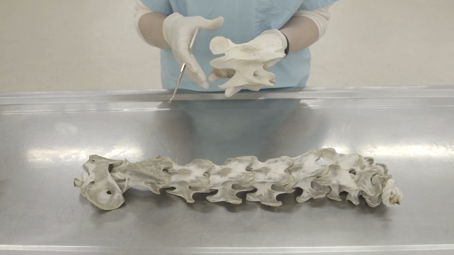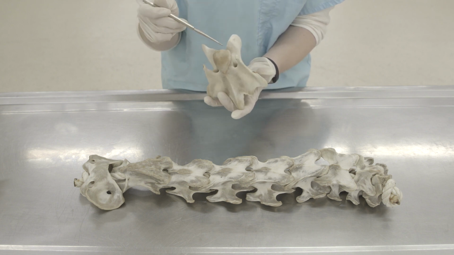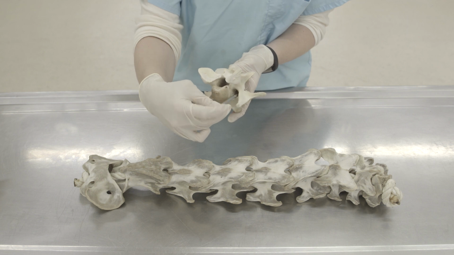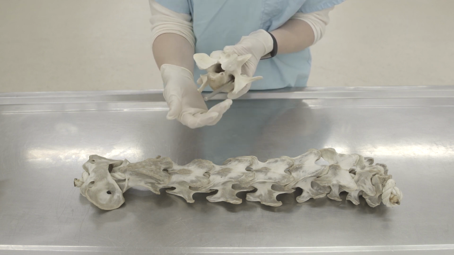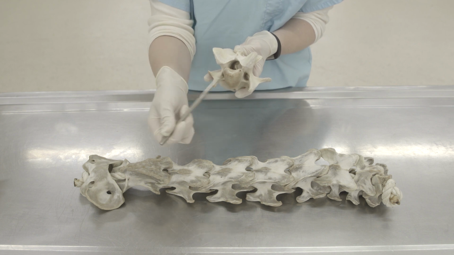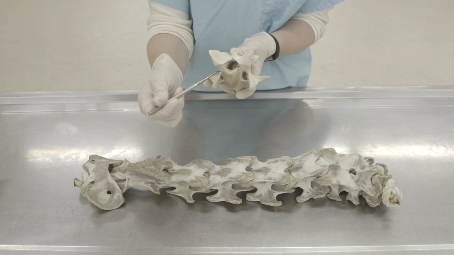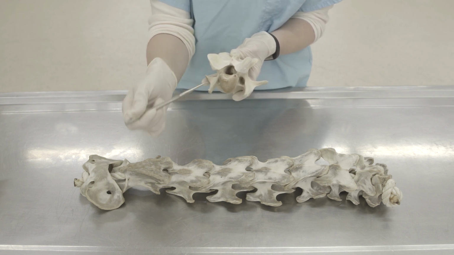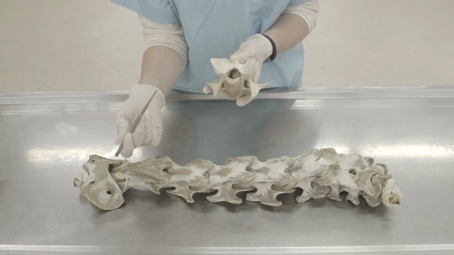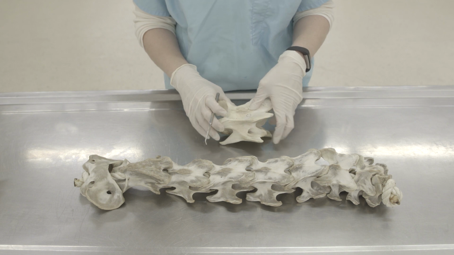Then we have some holes to identify. So you have foramen. A foramen is just a hole, and so foramina is plural. Here you have, I'll just put it through the side here, transverse foramen. So these two holes that you see on either side of the body are the transverse foramina. So transverse foramen is 1, transverse foramina is 2, or more. Then we also have the lateral vertebral foramen.